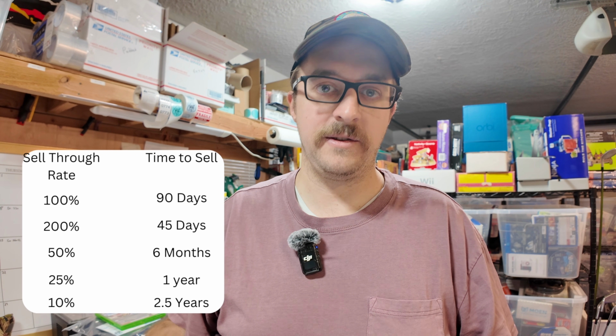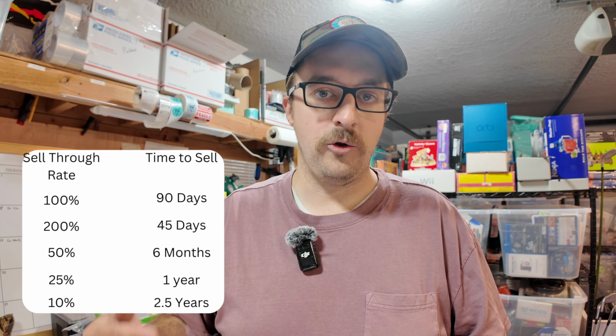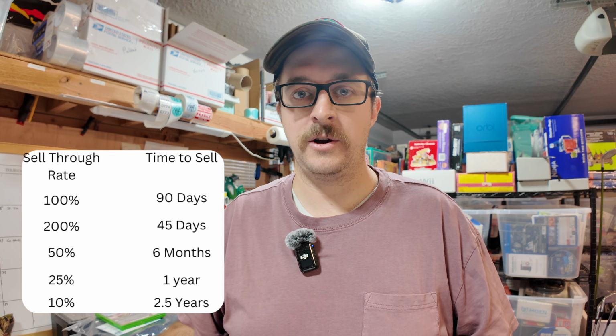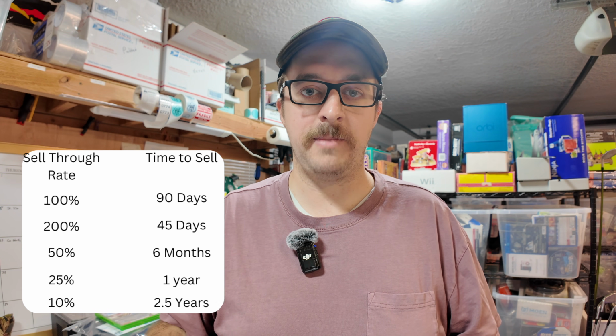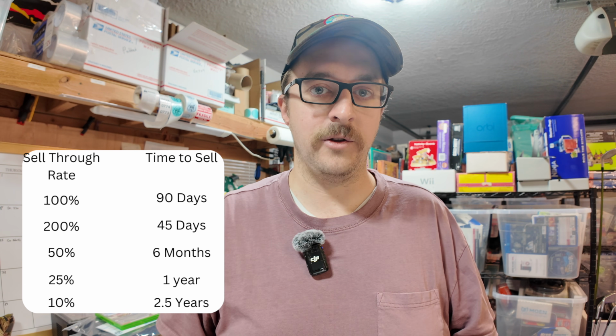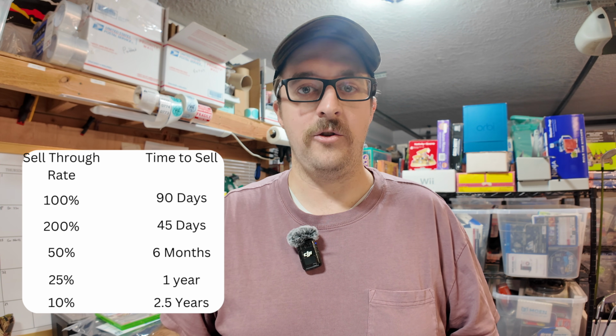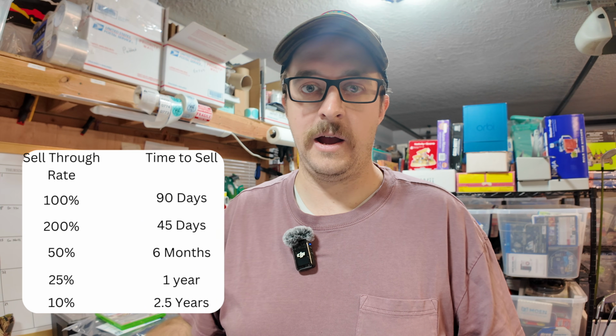So as I just said, I personally look for a 50% sell-through rate. I'm okay holding on to my inventory for about 6 months and selling my item in 6 months, getting paid in 6 months for the item that I picked up. Now, you might not be. You might want to make that money faster, or you might not have the storage space to be able to store those items. So you might want to sell things that only have a 200% sell-through rate because you want to get paid in 45 days and you want to sell your items that you're picking up within 45 days because you don't have the room to store it.